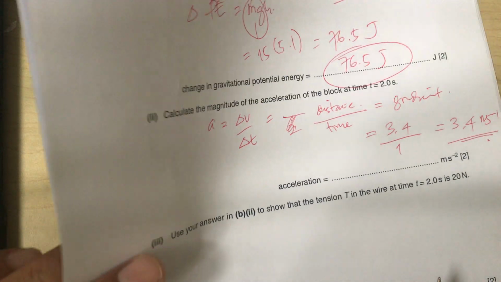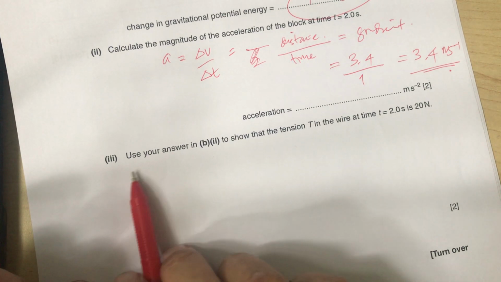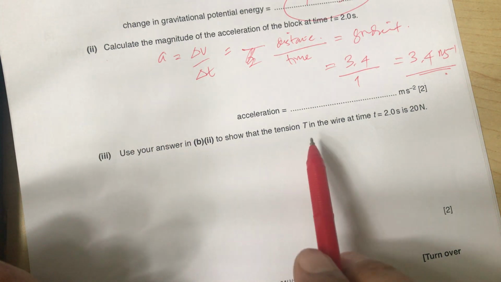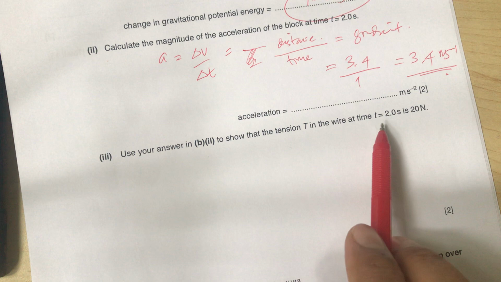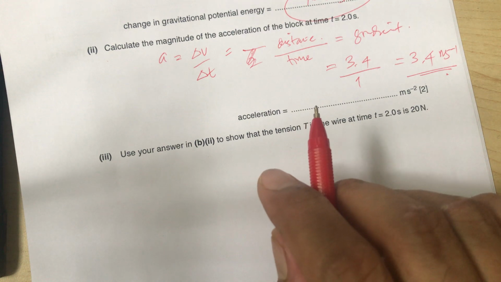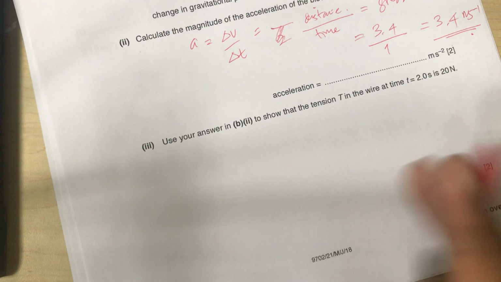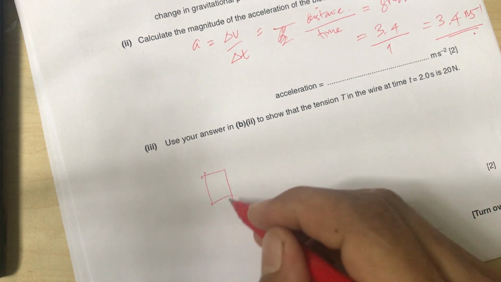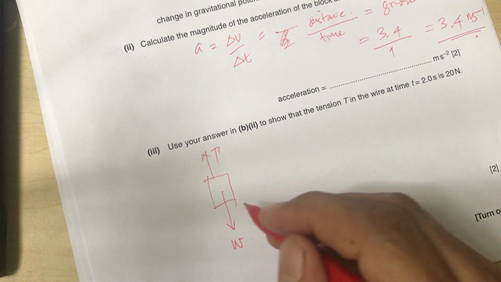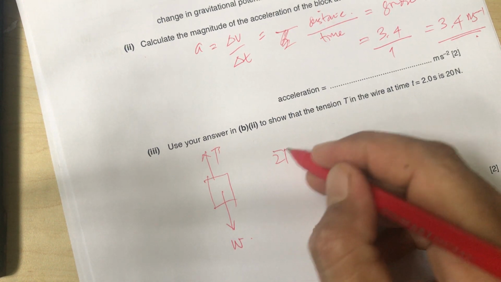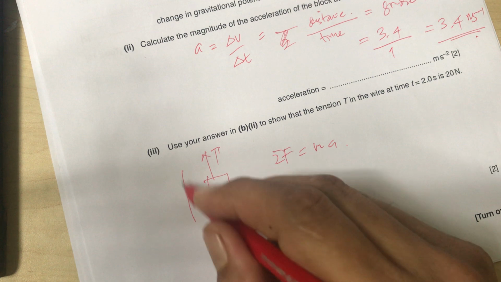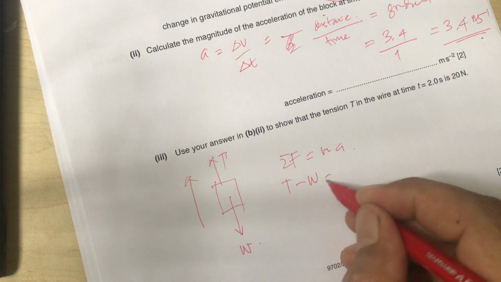Okay, and question III, use your answer B2 to show the tension T in the wire at T = 2.2 seconds is 20 Newton. This is about Newton's law. The object has weight and tension, and the total force equals ma. This is going up, so tension minus W equals ma.